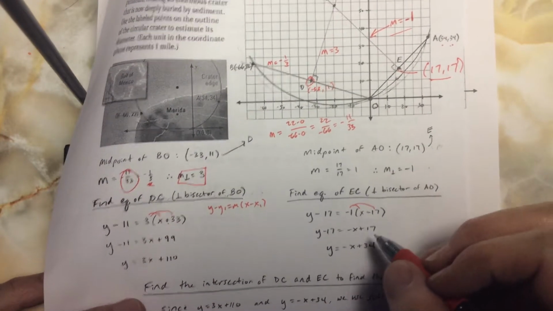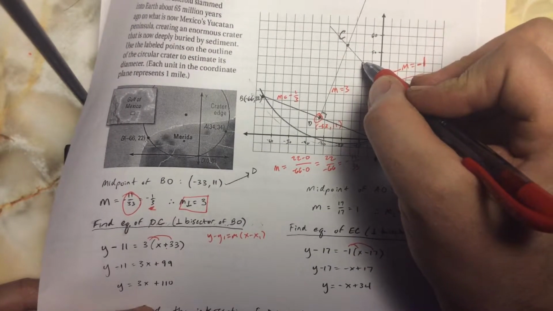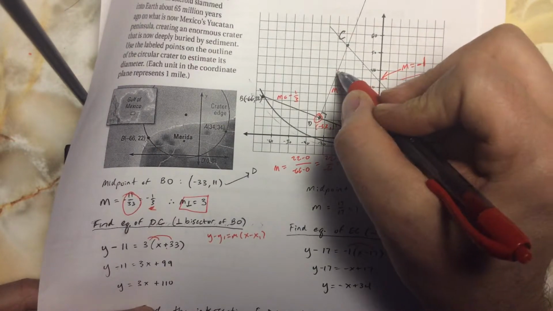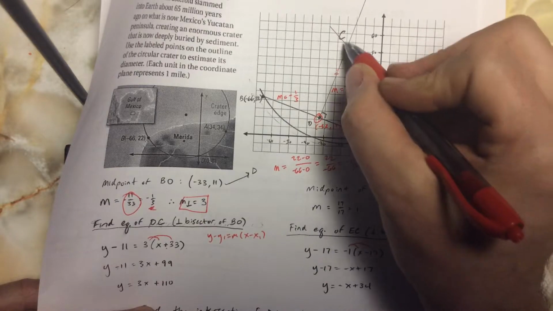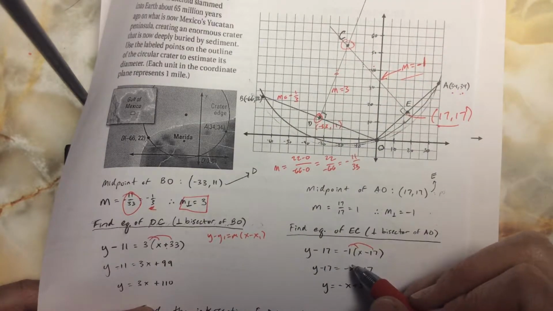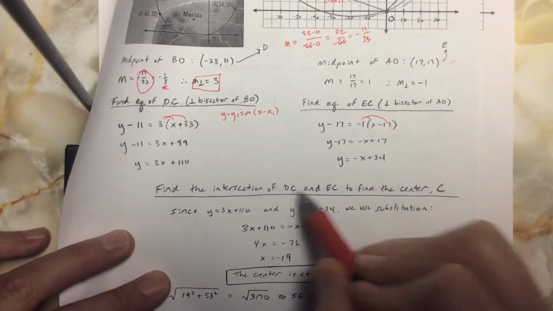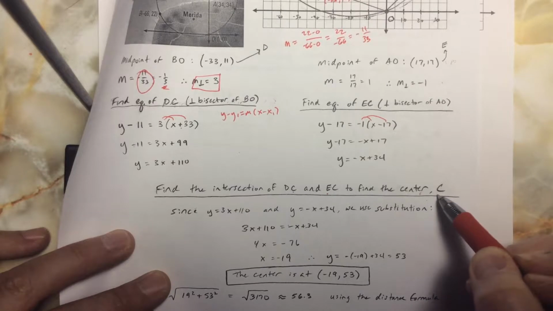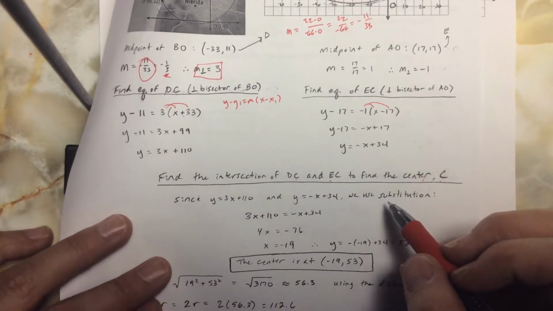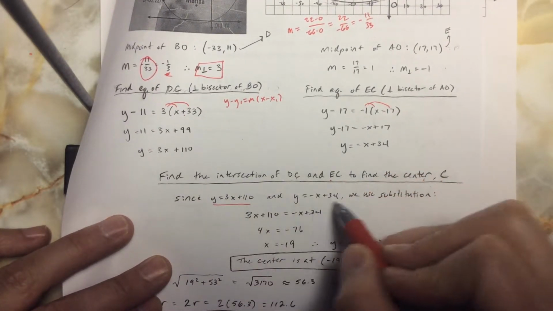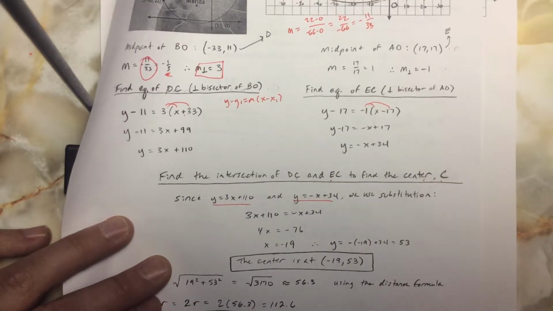Okay, so here's the main idea. We just found the equation of our two perpendicular bisectors, the two equations of these lines. We want to find where they intersect. So we need to solve the system between those two equations. To find the intersection of those two lines, DC and EC, to find our center, we're going to have to solve a system. So we have two y equals mx plus b equations.